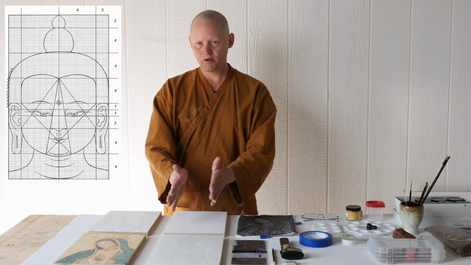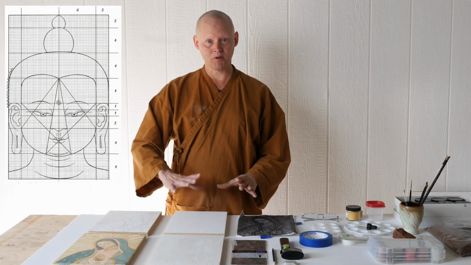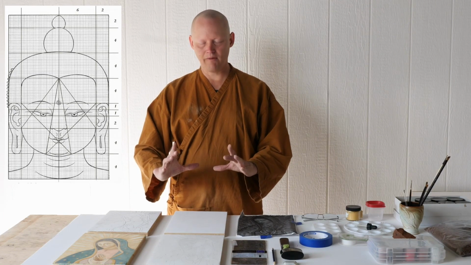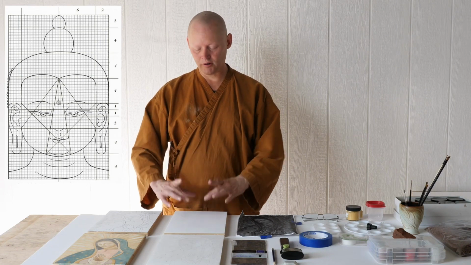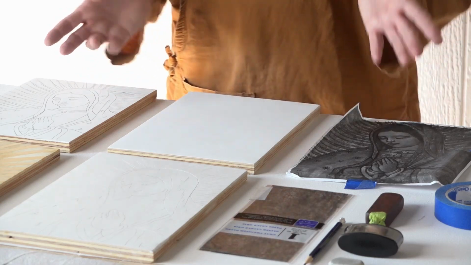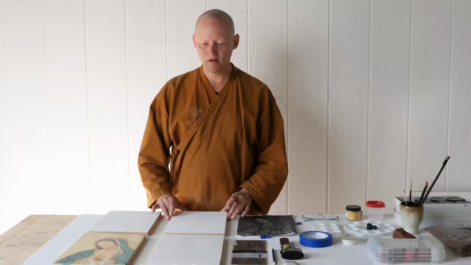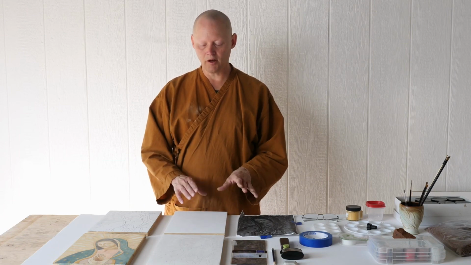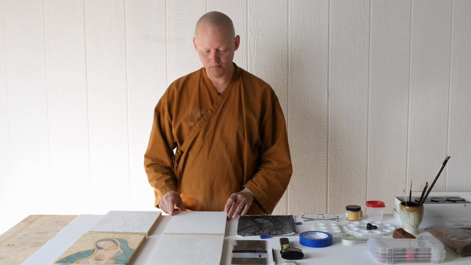And if you draw certain lines with those numbers, then everything is going to be proportional. Like the head would be here, the eyes would be there, the shoulders would be here. So it was a very systematic way of transferring an image onto a board, just through a mathematical equation.